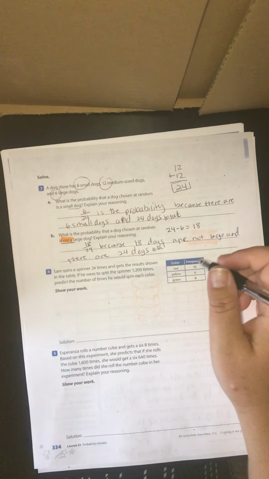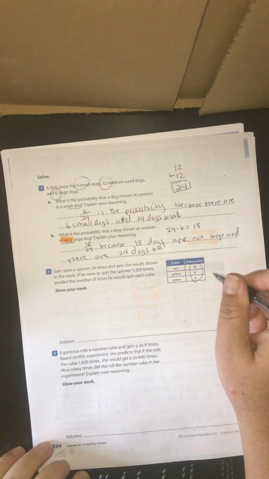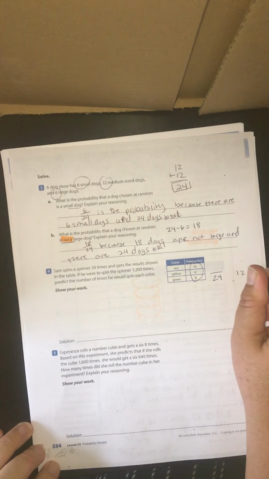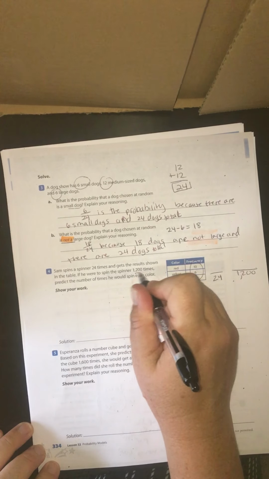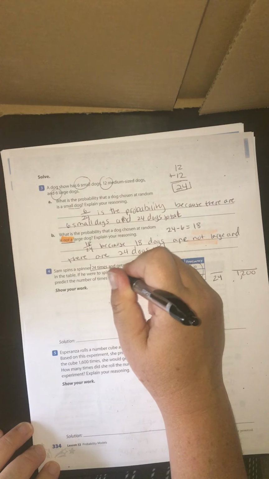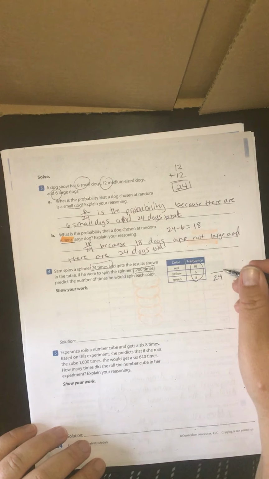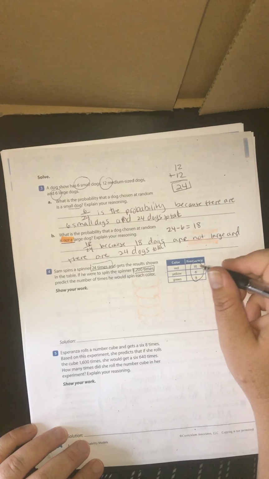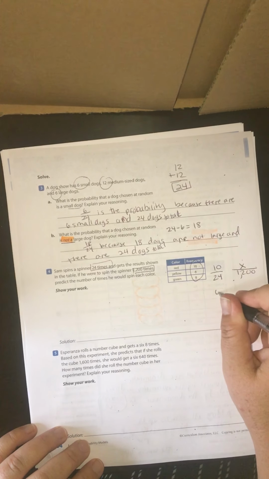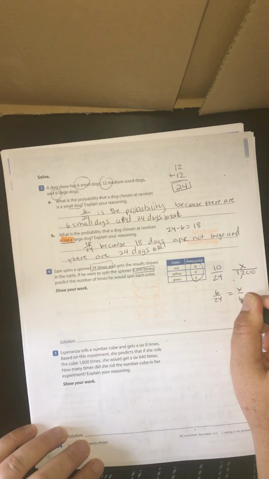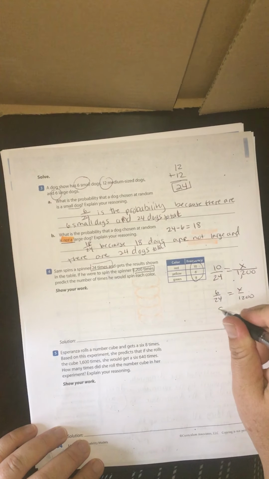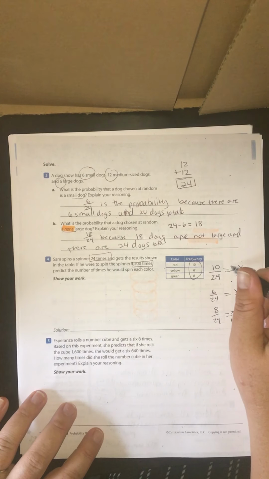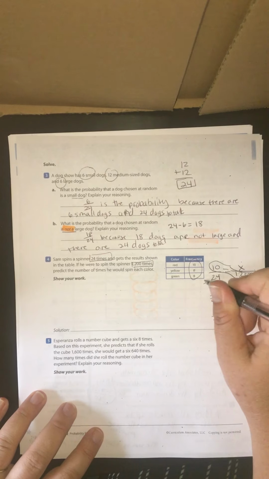Sam spins the spinner 24 times and gets this result. We know that because when you add all this up, you get 24, so that works out. If you were to spin it 1,200 times, predict the number of times he would get each color. So we're filling in this on the top for each. This will always be x. I'll start with 10 over 24 equals x over 1,200, but I'm also going to have 6 over 24 equals x over 1,200, and 8 over 24 equals x over 1,200. Then we're going to do my way where we multiply across, then divide.